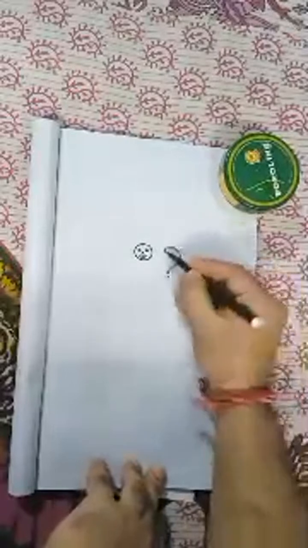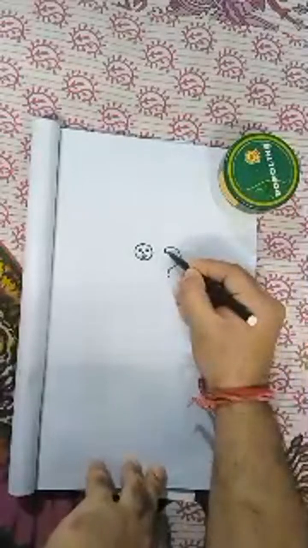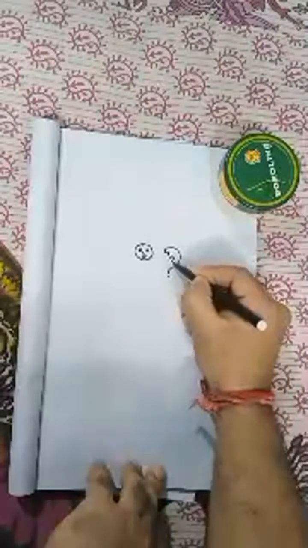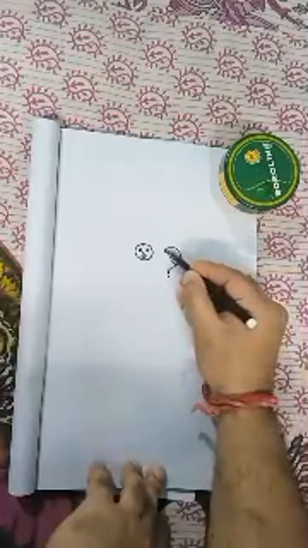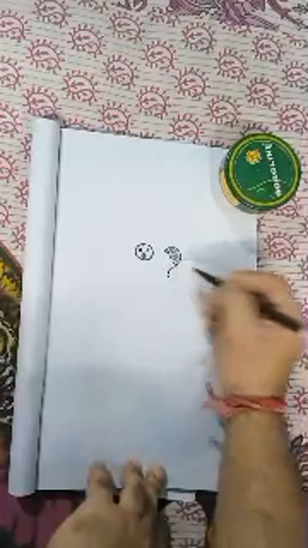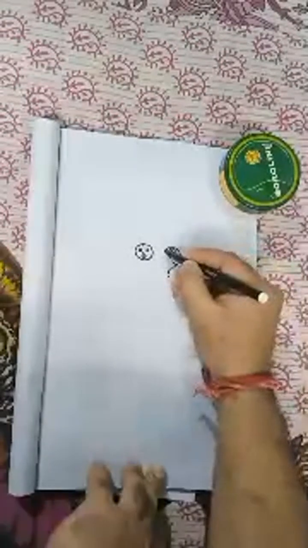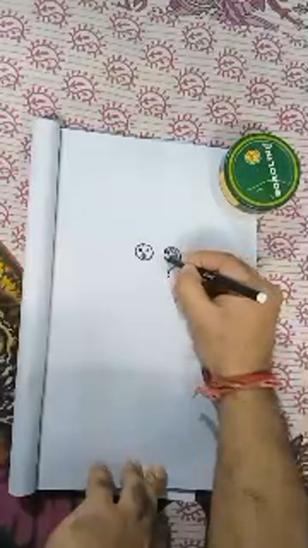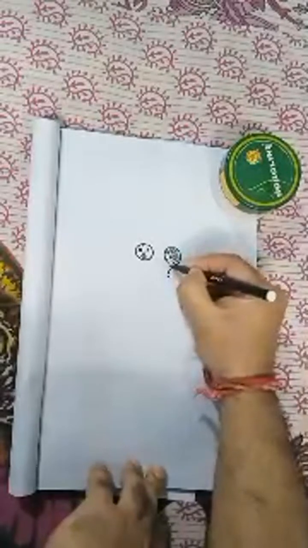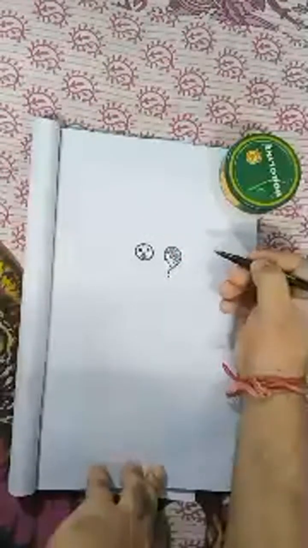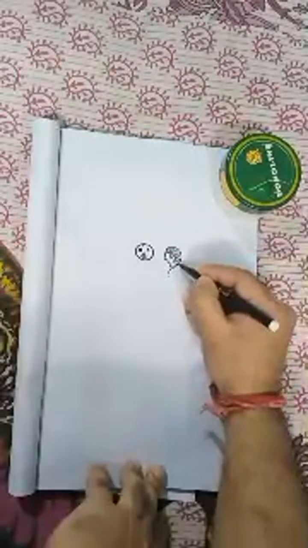Now, if I just do this, all right, you can see this portion is the ear part, right? And here you are drawing a face like this. How is it? This is good, right?